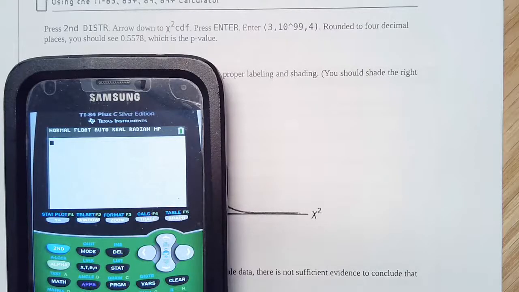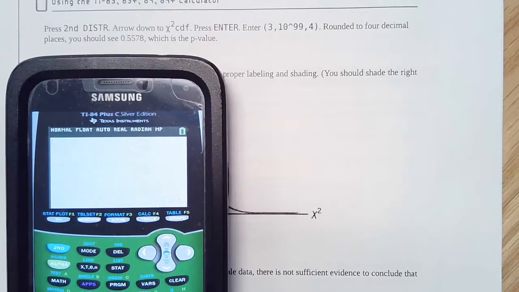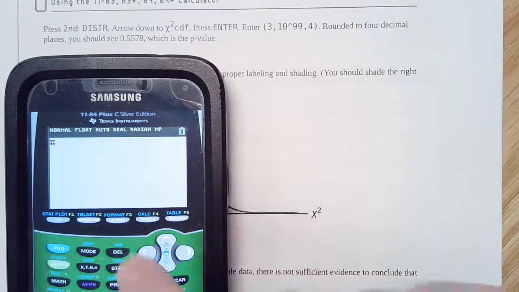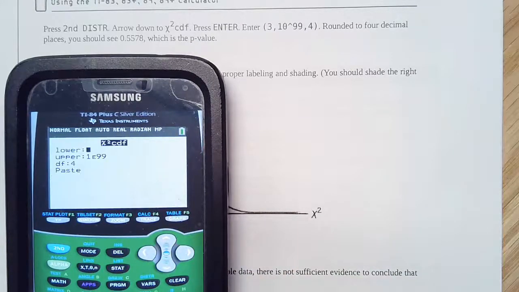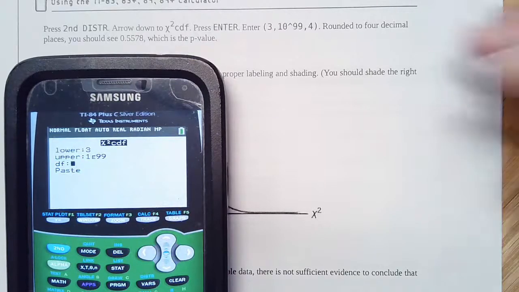Alright, so as we go through this, we're going to use the calculator, and we are going to do a chi-squared CDF. So you're going to go to distributions, so second, distributions, and we're going to do the chi-squared CDF. Our lower limit is 3, our upper limit a really big number, the reason we're going from low to higher is because this is skewed to the right, okay? And our degrees of freedom are 4 because we had 5 days of the week, 5 categories, and you do 5 minus 1, and that gives us the degrees of freedom to be 4.